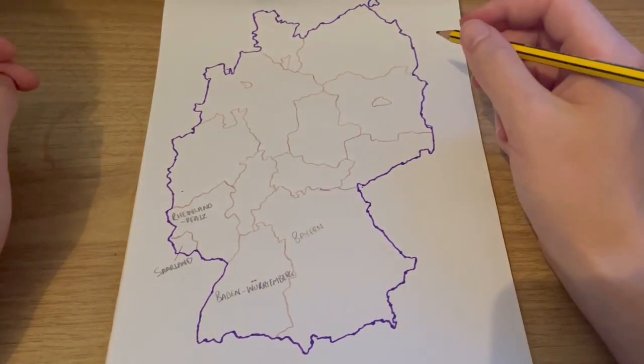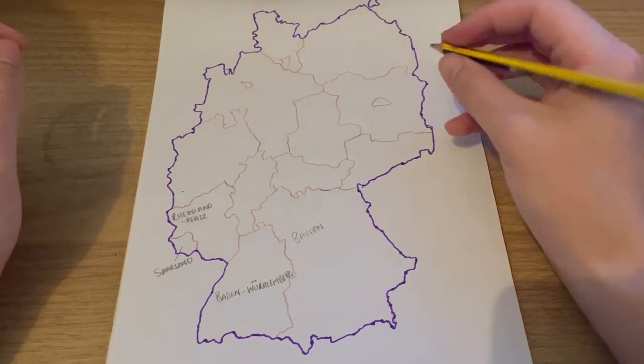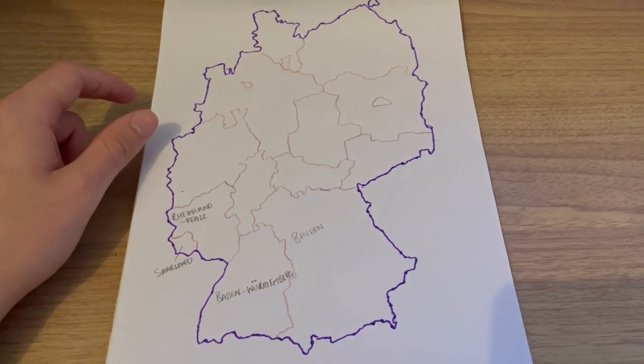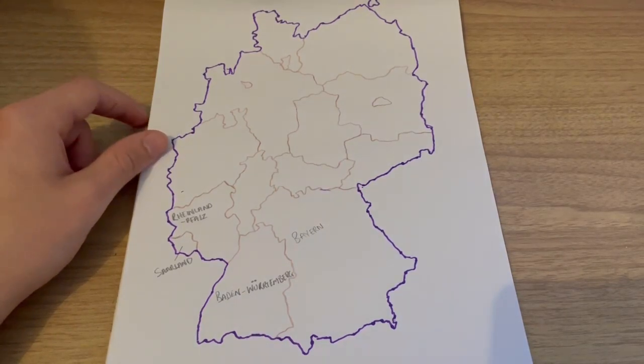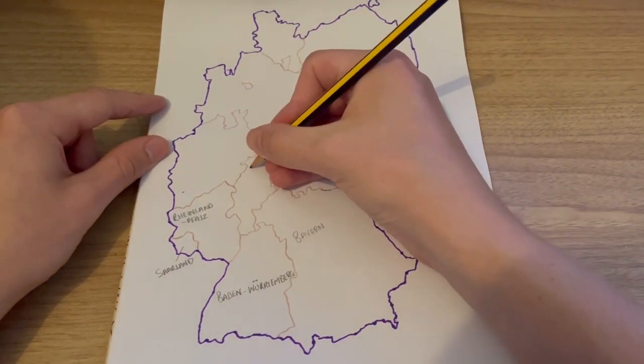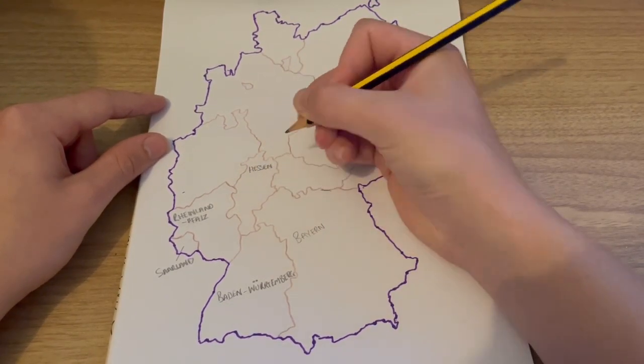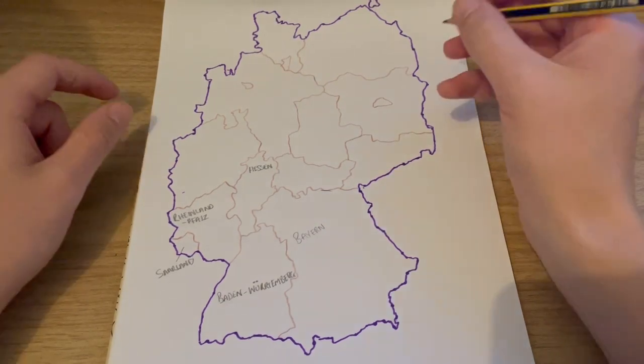That's Rheinland-Pfalz. I think it's best I do this one up here. That's Hessen.